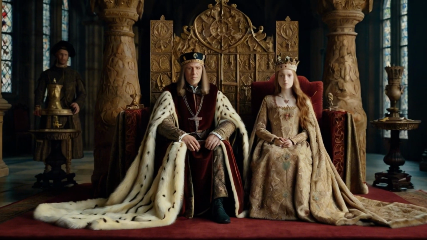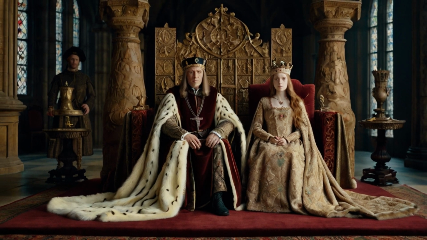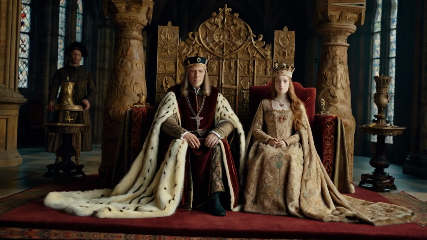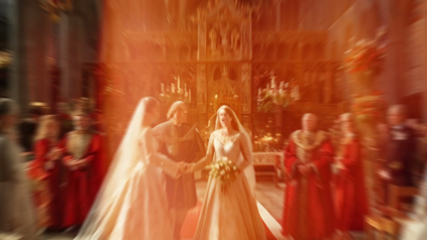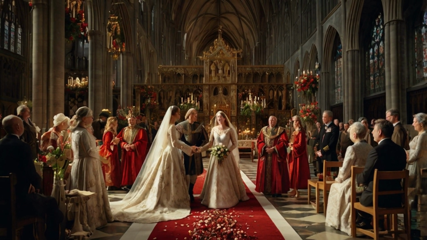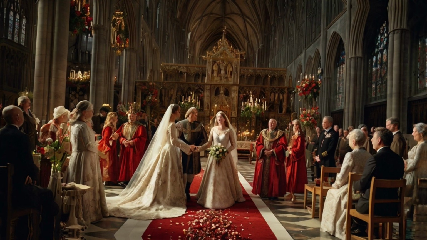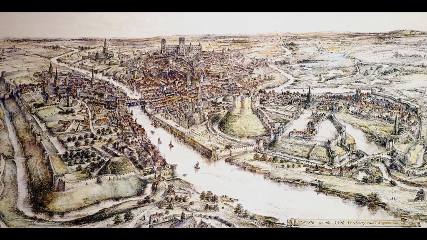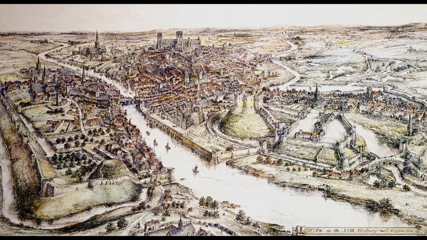Henry Tudor ascended the throne as Henry VII, and to solidify his claim and unite the warring factions, he married Elizabeth of York, Edward IV's daughter. This union of the red and white roses symbolically ended the conflict and gave birth to the Tudor dynasty, which would rule England for the next century.